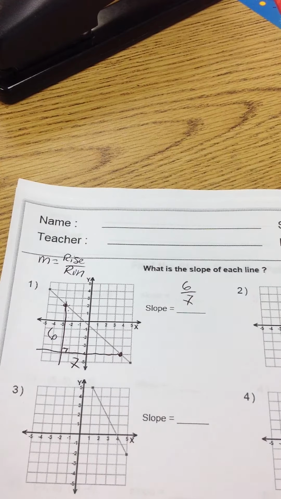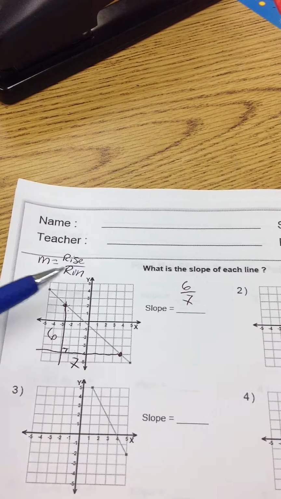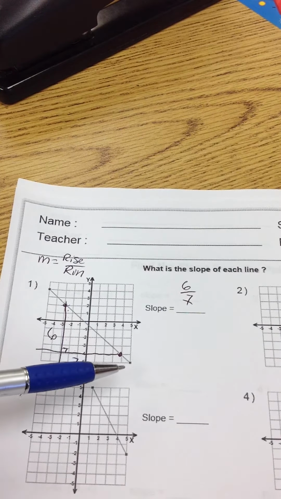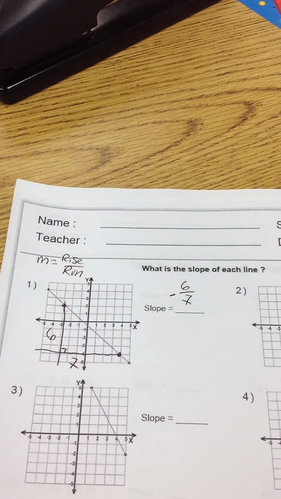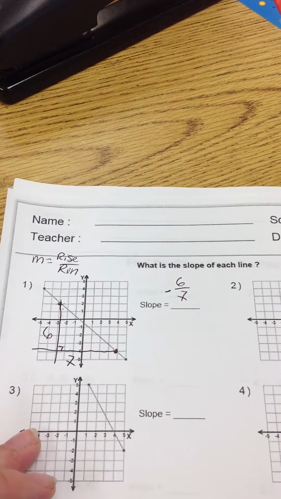Okay, here's the most important part. We have to look at that line and say, okay, from left to right, what is that line doing? Is it increasing? Is it decreasing? Is it horizontal? Is it vertical? And in this case, it is a decreasing line. So from left to right, it is going down, which means our slope is going to be negative. So I'm going to put a little negative sign there.